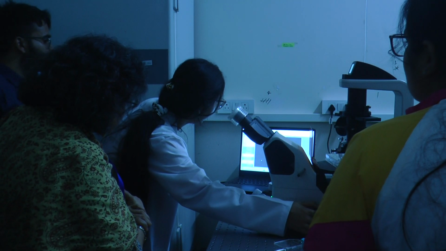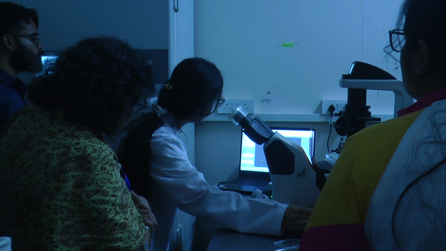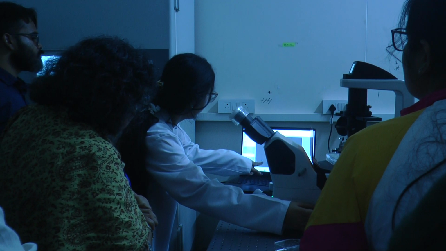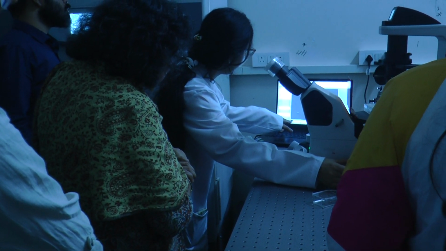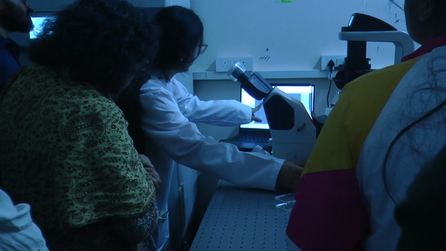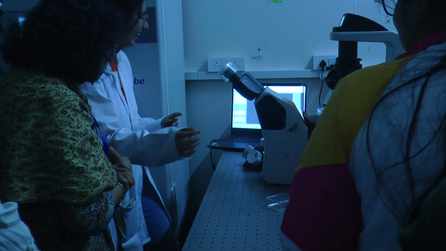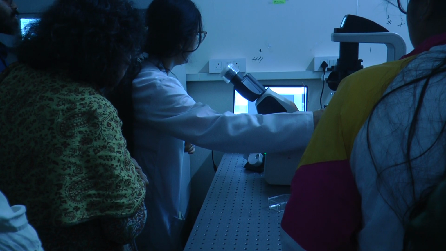Vesicles have been formed, see, they are moving. They are all vesicles. There are many.